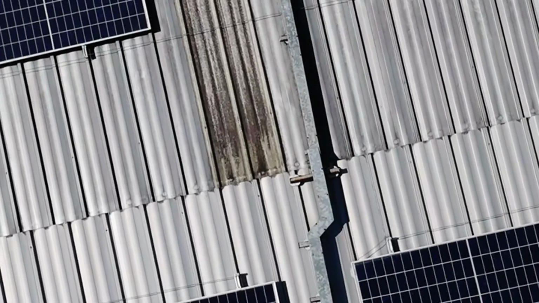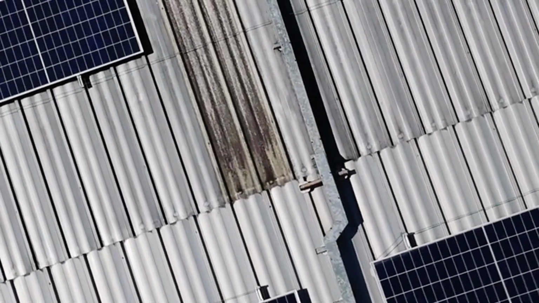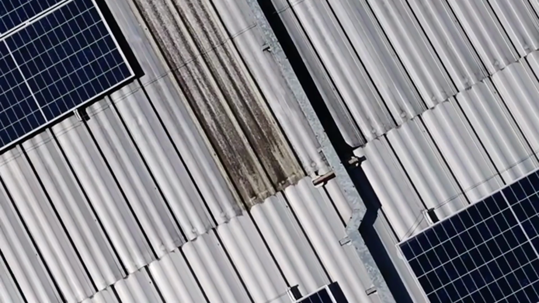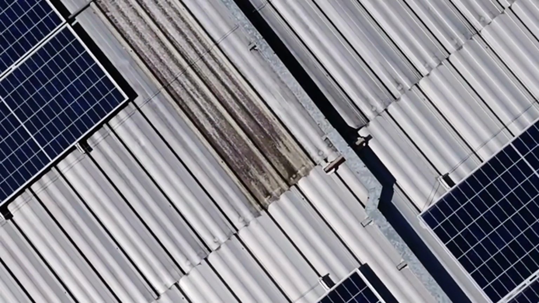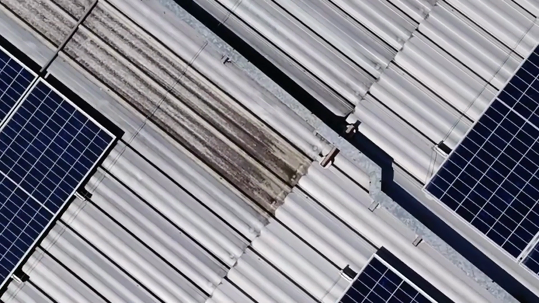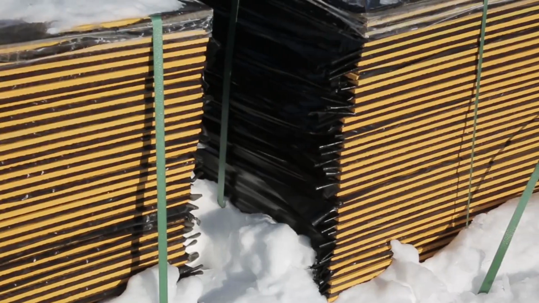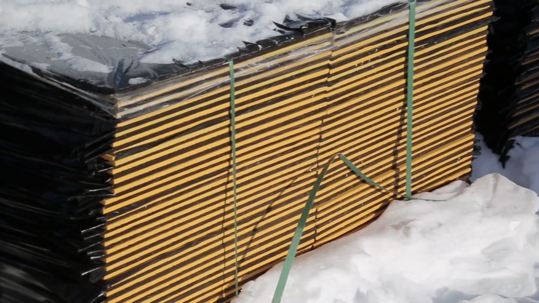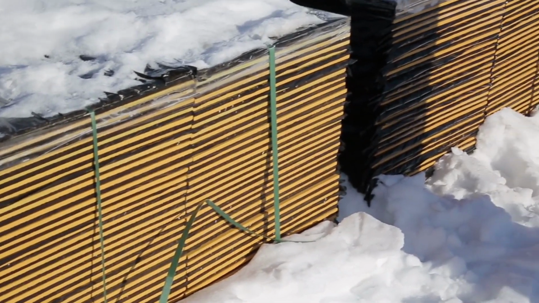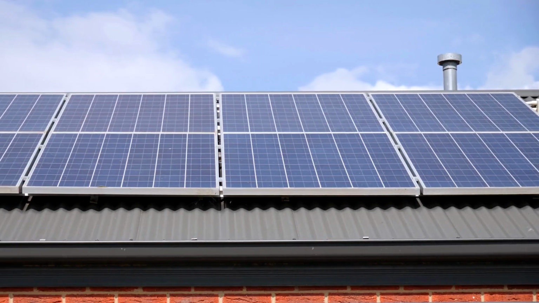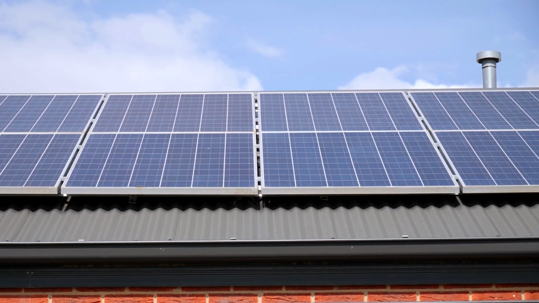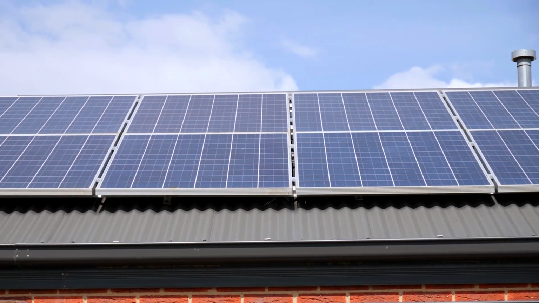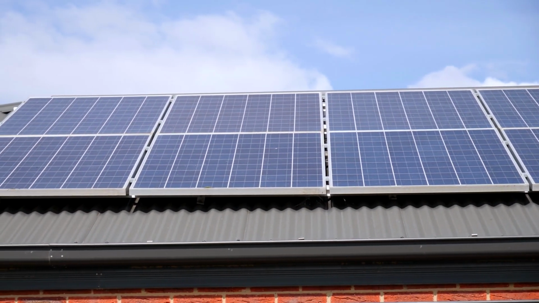Building integrated photovoltaics, BIPV technology, allows solar cells to be integrated directly into roof tiles, windows, or facade panels. This not only generates electricity but also replaces traditional construction materials, reducing overall building costs. Examples include solar roof shingles and transparent photovoltaic glass that combine aesthetics with functionality.